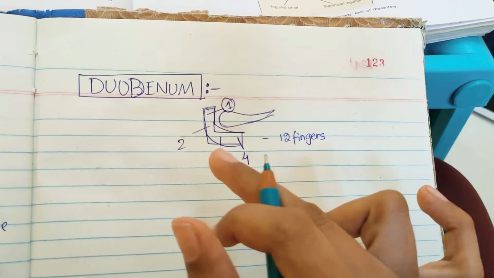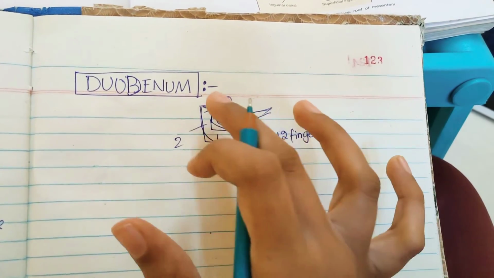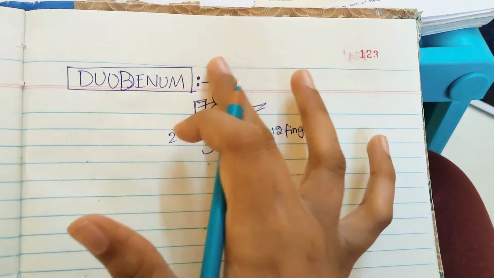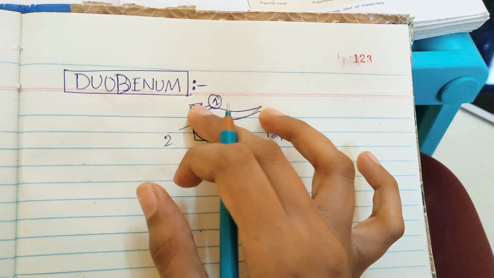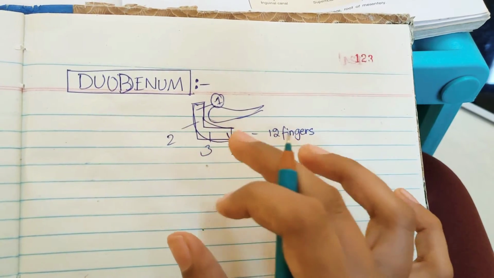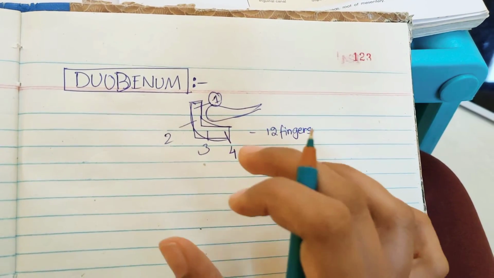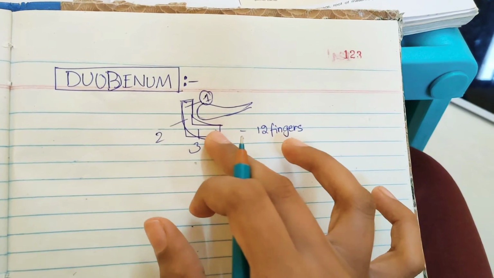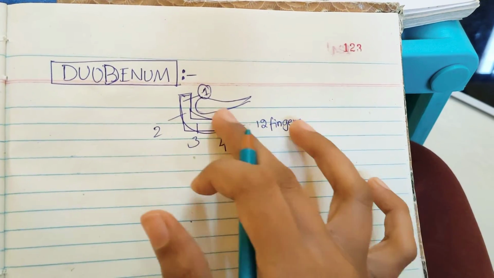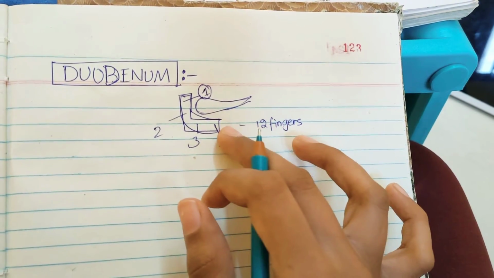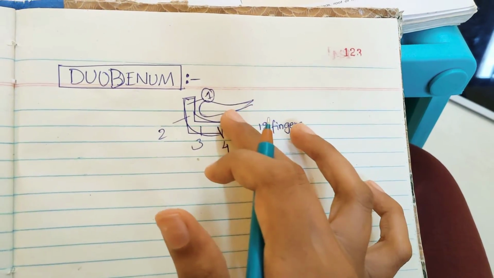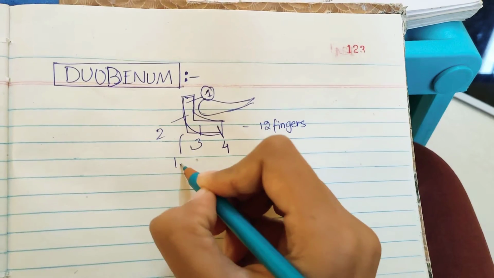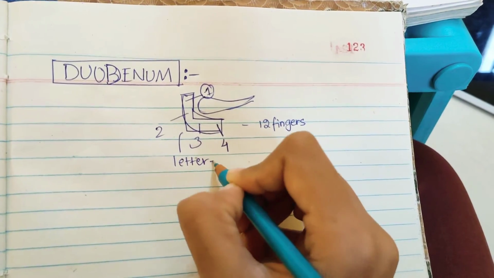The duodenum extends from the pylorus of the stomach. Above, you have the end part of the stomach, that is the pylorus. It starts from the pylorus and ends at the duodenojejunal flexure. Between the duodenum and the jejunum you have one flexure, called the duodenojejunal flexure. It curves around the head of the pancreas in the form of the letter C. So it looks like a letter C.